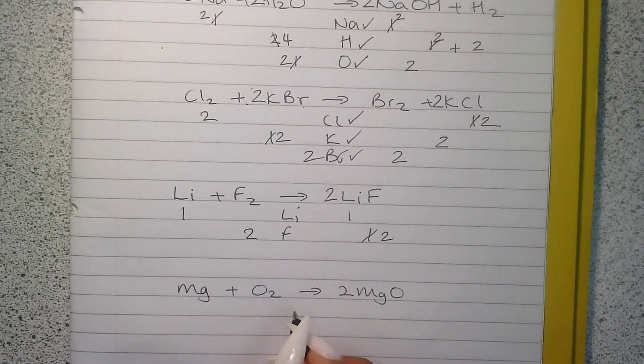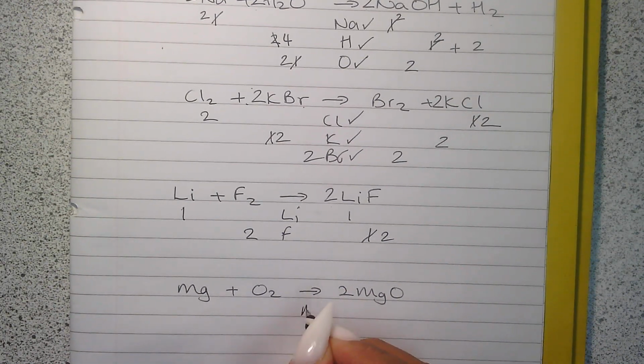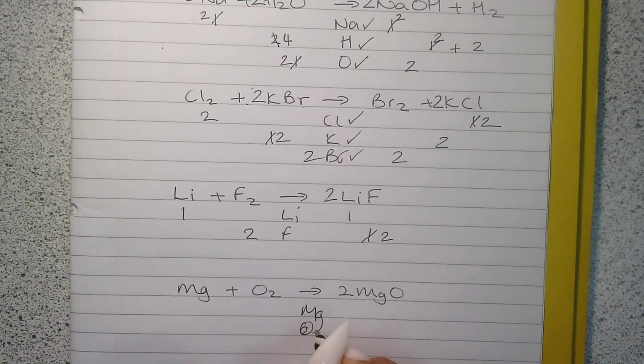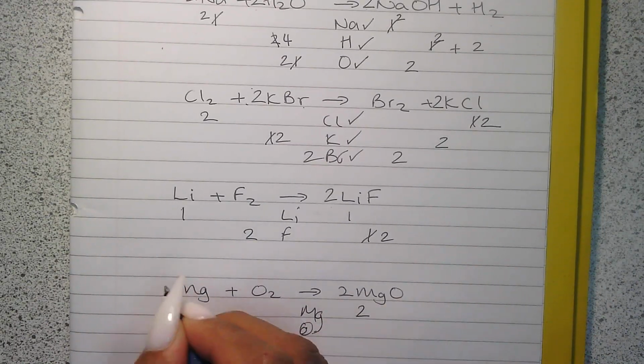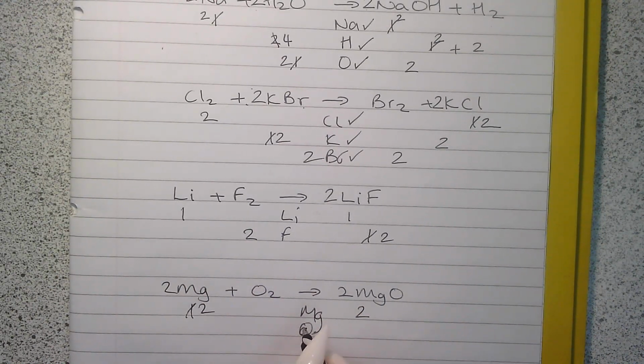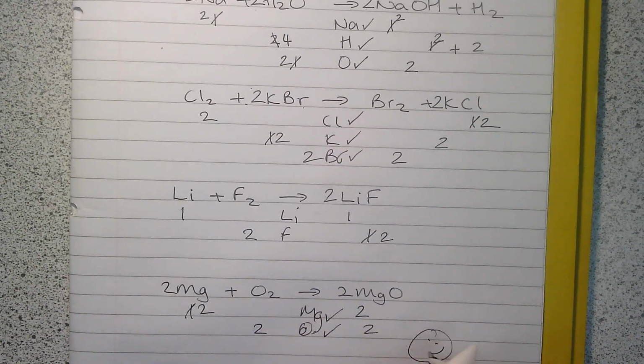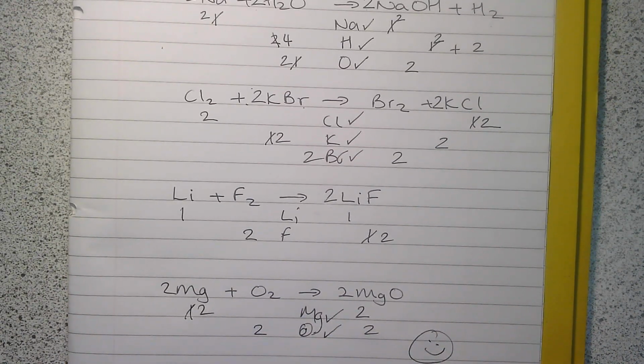Last one, magnesium and oxygen. I've got magnesium and oxygen. Magnesium on this side, I've got 1, I've got 2 there. I added 2 there. That gives me my 2. Oxygen, I've got 2 there, 2 there. They balance. Well done if you got this right.